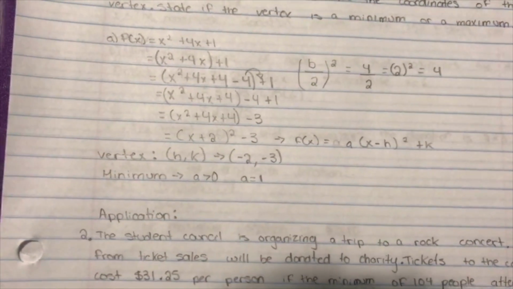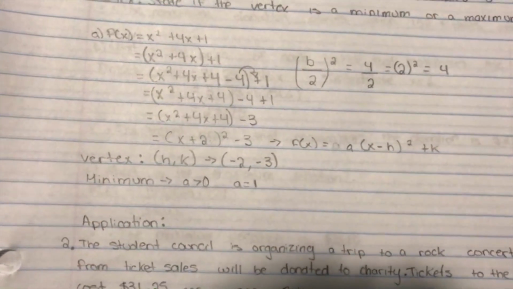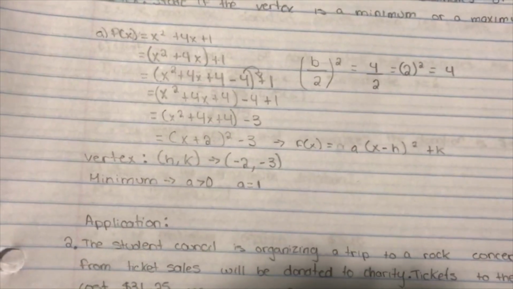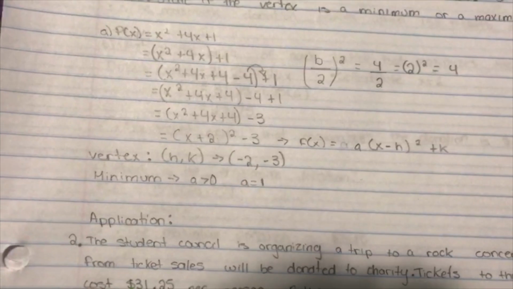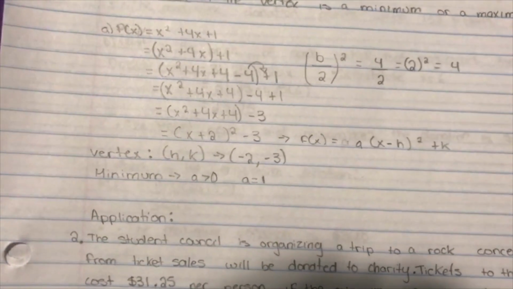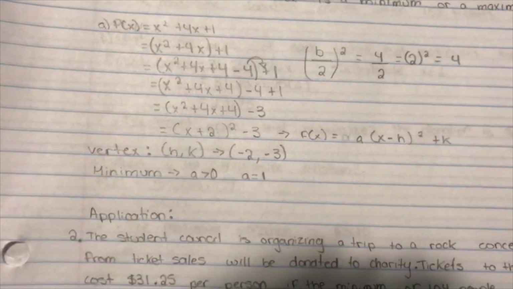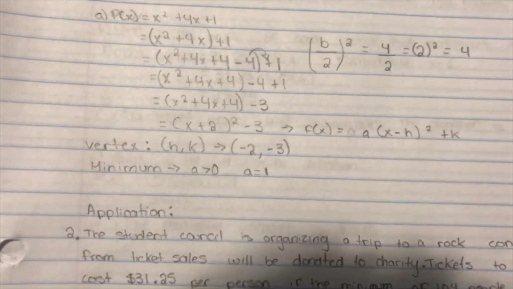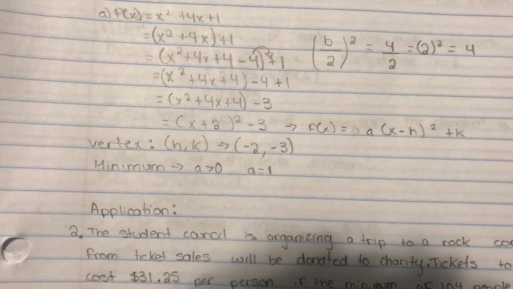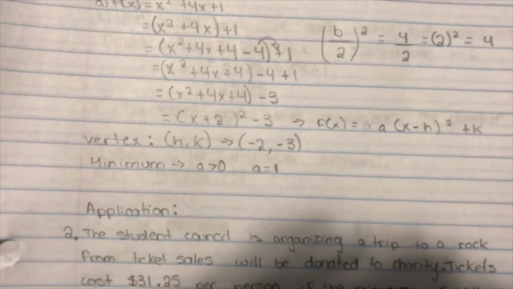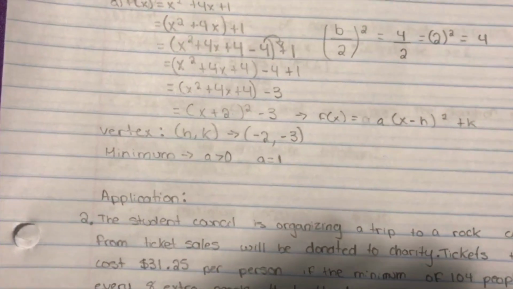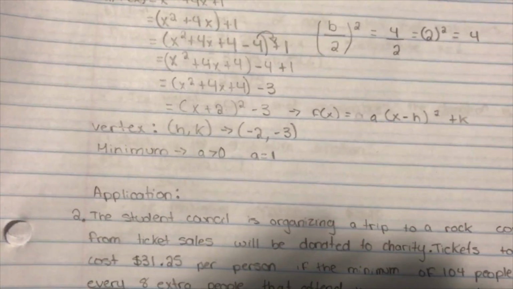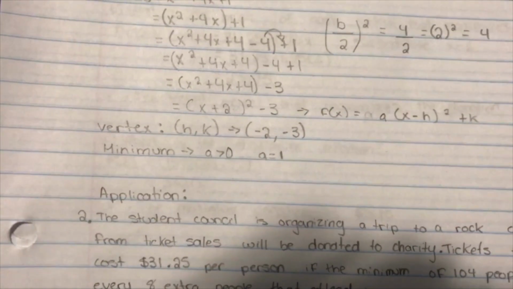So now we square it. So 2 squared equals 4. And we want to put positive 4 and negative 4 into the bracket. So now the equation is bracket x squared plus 4x plus 4 minus 4 bracket plus 1. And we want to take the negative 4 outside of the bracket. So now the equation equals bracket x squared plus 4x plus 4 bracket minus 4 plus 1. So we know that negative 4 plus 1 equals negative 3. So now our equation is bracket x squared plus 4x plus 4 bracket minus 3.